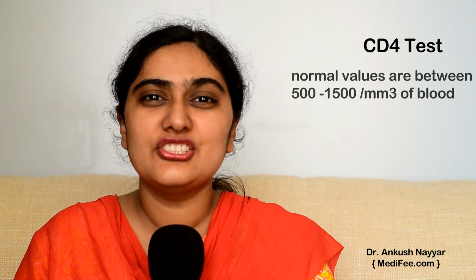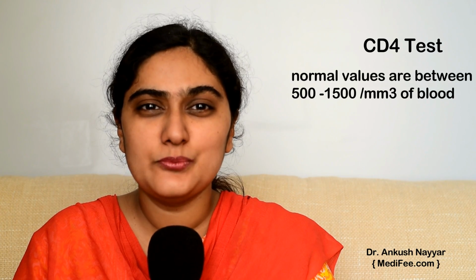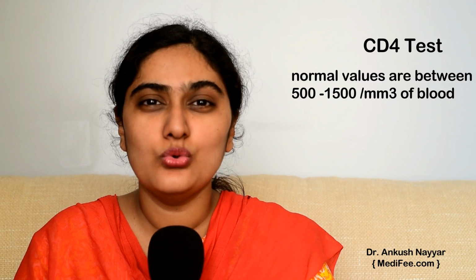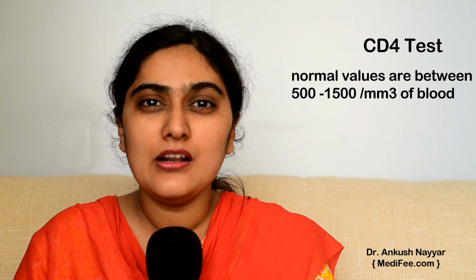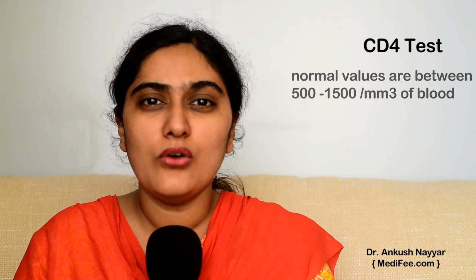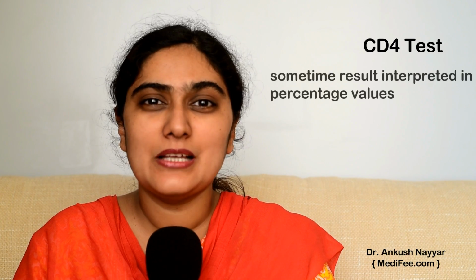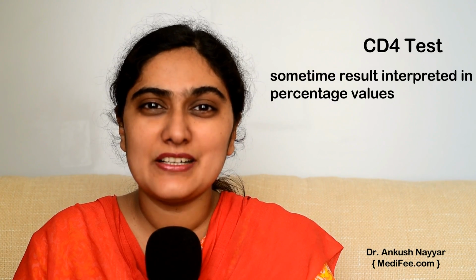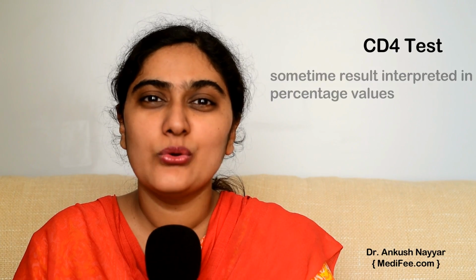What are normal values of CD4 count? The normal range of CD4 count is between 500 to 1500 per millimeter cube of blood. Sometimes the result is interpreted as percentage values.